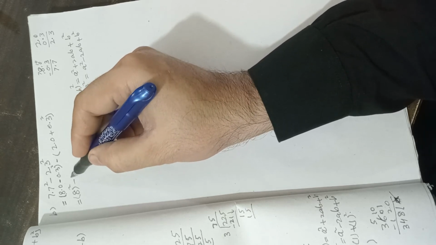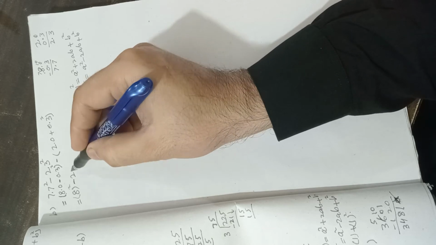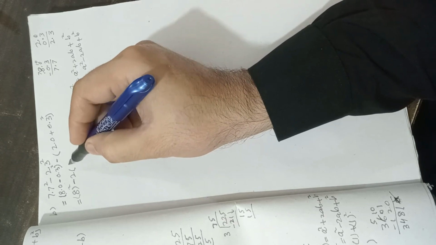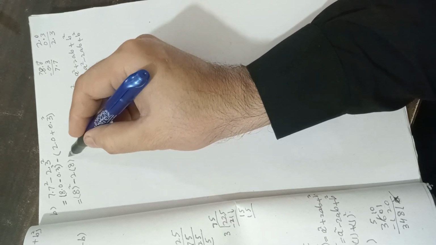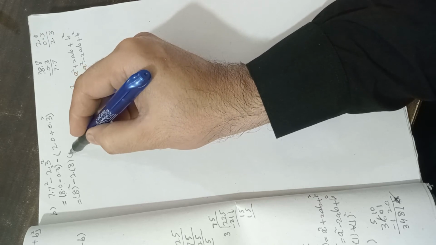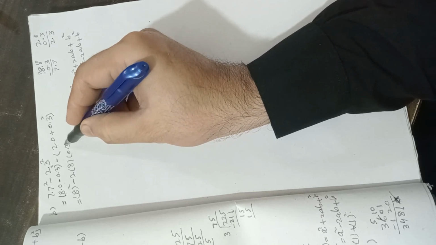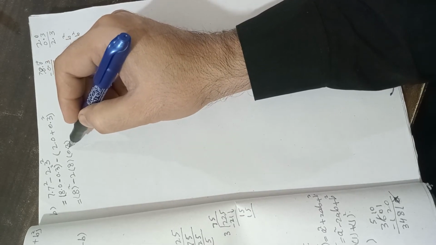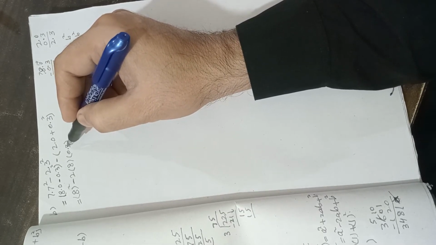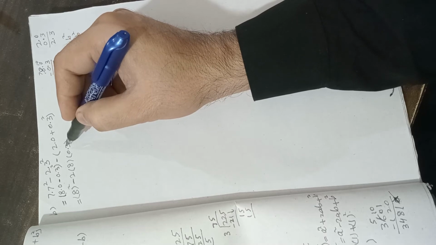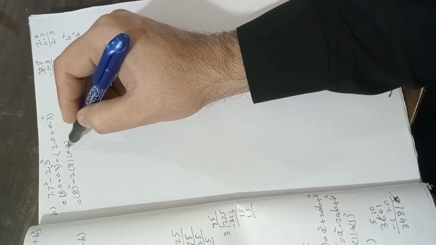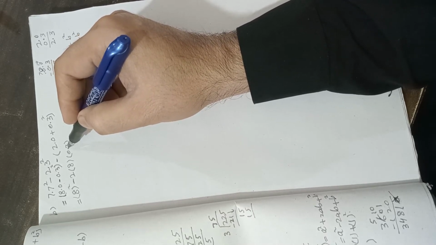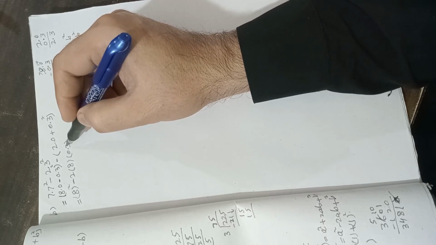Then minus sign according to the identity, and then first term that is 8, then second term that is 0.3. Here 0 is important because it is before the decimal point, and it is our tradition that we always write 0 before a decimal point. It is not important, but traditionally we write that.